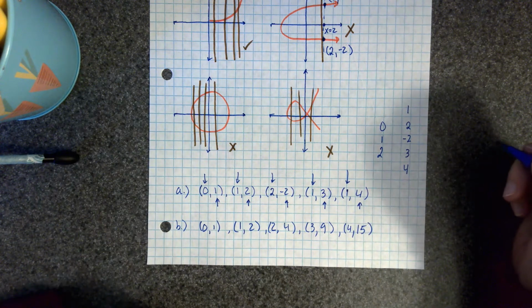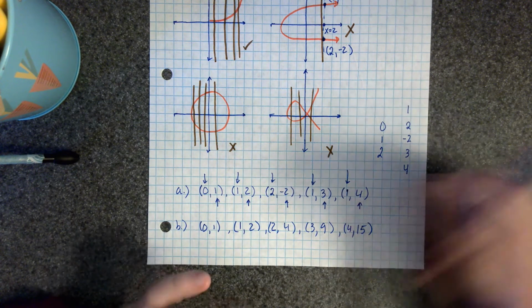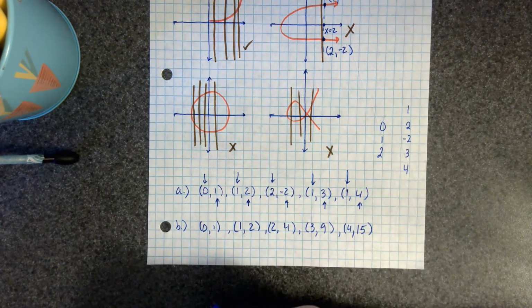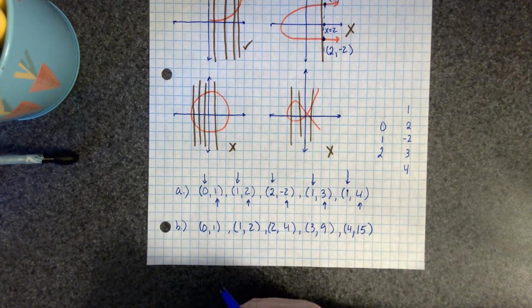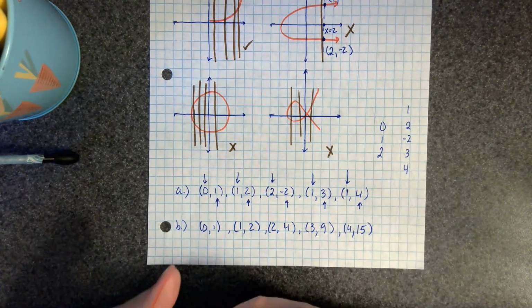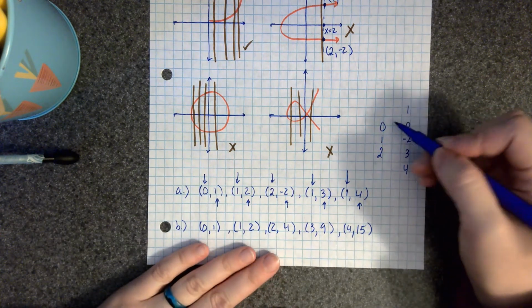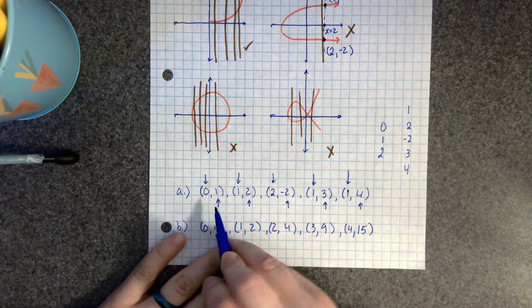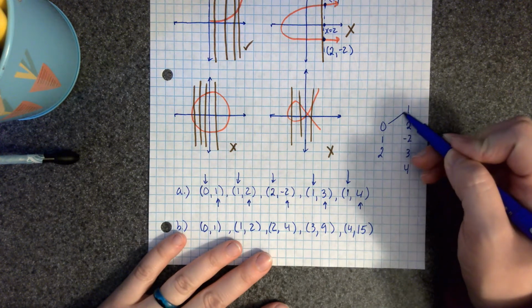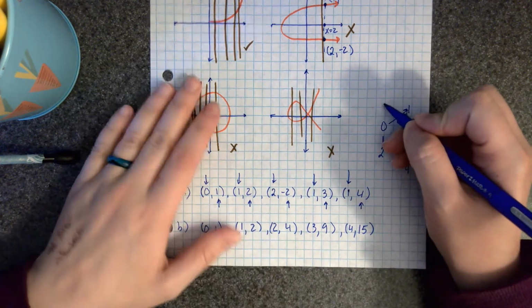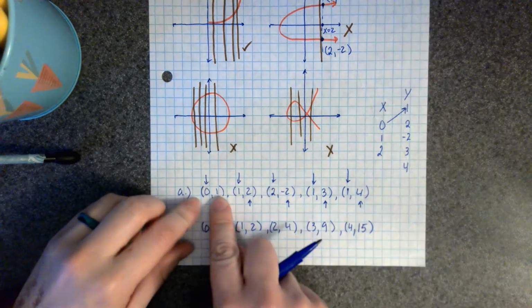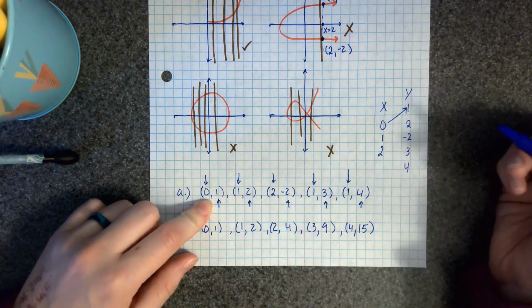Don't try to plot these coordinates. They're going to make some kind of nonsense graph. They're just here to show you if what they made is a function. So what you're going to do is draw a line to the y coordinate that the x matches, right? So 0, its y coordinate's 1, so I drew a line to 1.